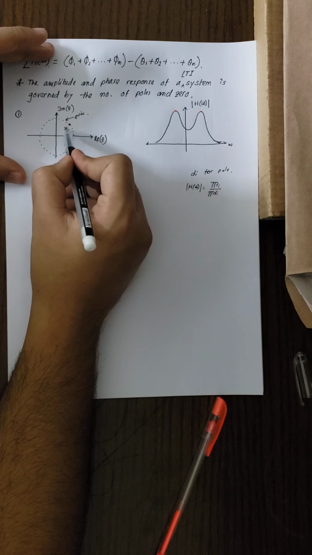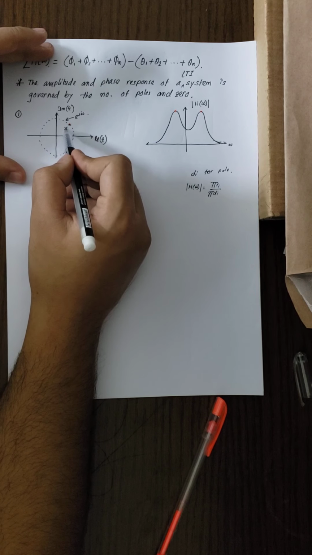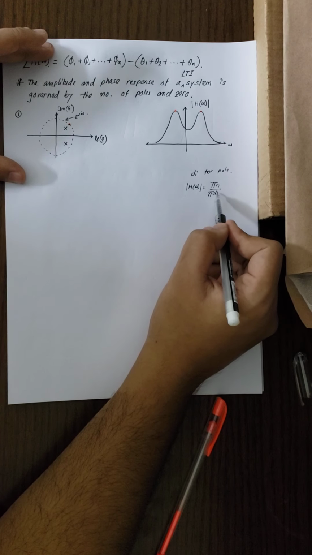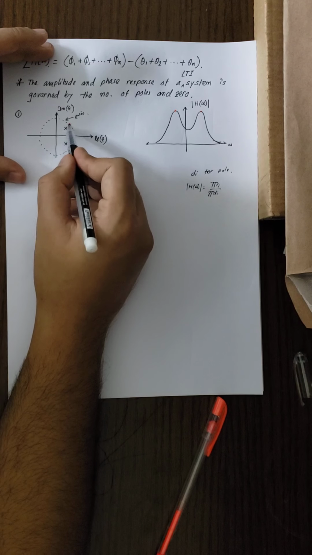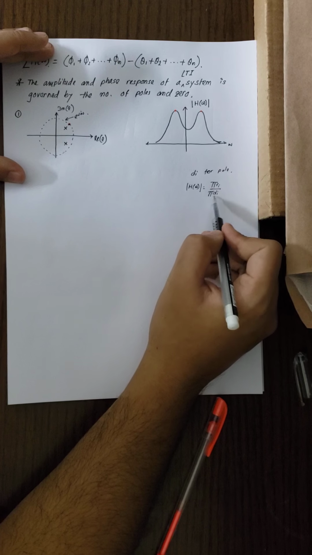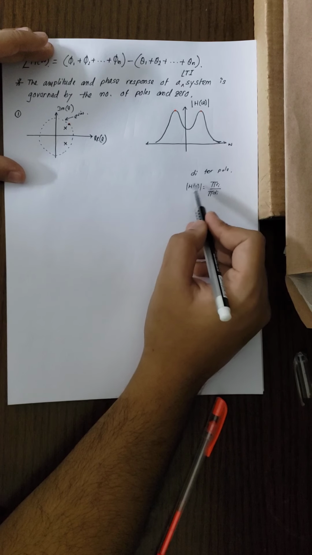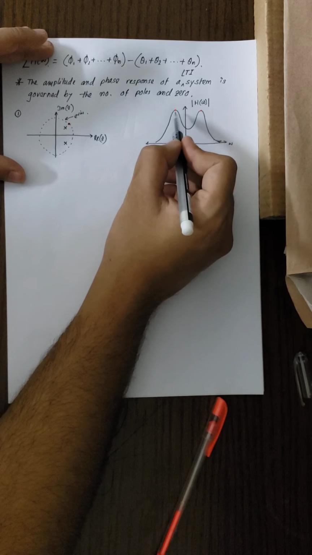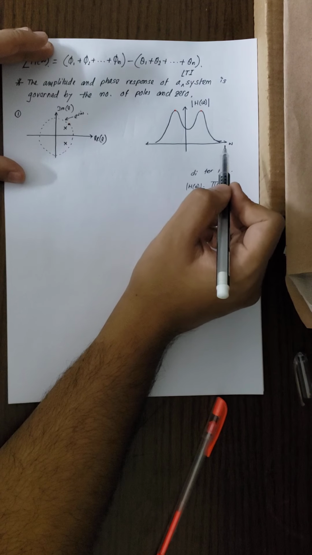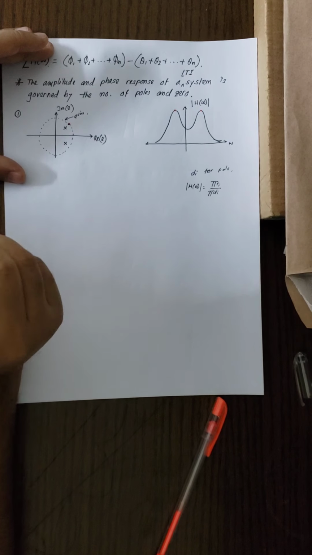So this distance from e to the j omega to the pole occurs in the denominator, and since this value is very small, the denominator will get smaller and consequently H of omega will be at its highest. So for that reason we get the magnitude of H of omega to be highest at this point.